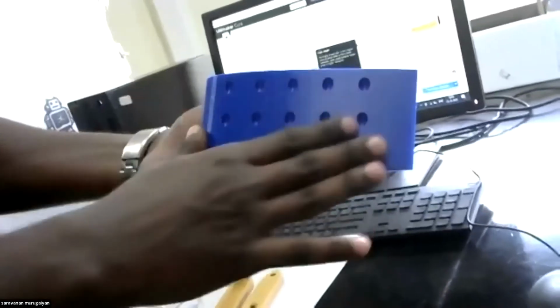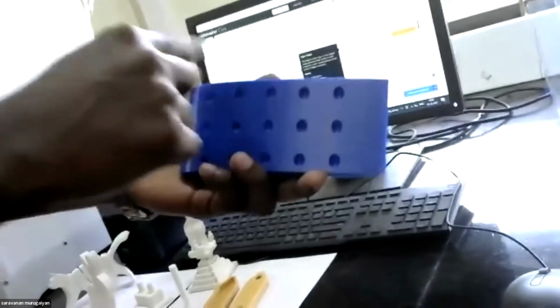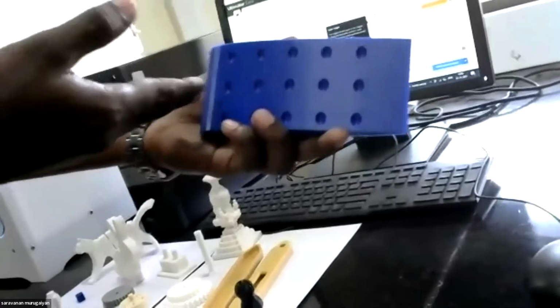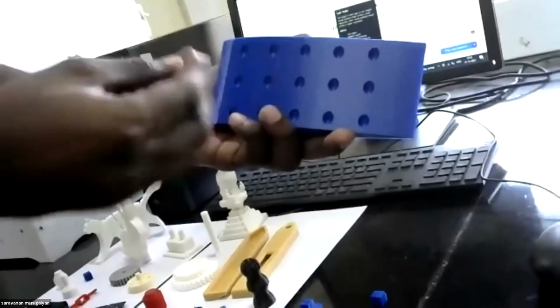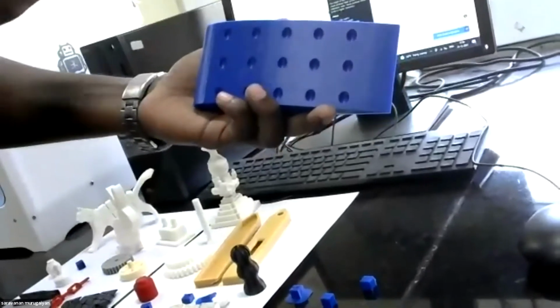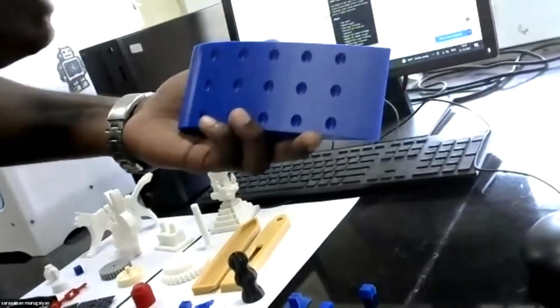That means once the component is in 3D, we tessellate it. That means we create triangular sections on the component, and then we slice it. While slicing it, we need to give certain parameters. Only then can we slice it and generate the G-code data, which is then fed into the software and helps the printer to print the component.